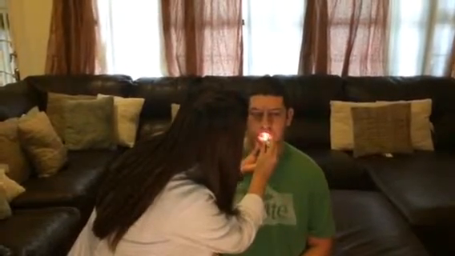Okay, further so I could see it. Okay, very good. Open your mouth. Okay, I didn't see any lesion. Right now I'm checking on his tonsil, and both of them are pinkish. There's no redness. Open your mouth more.